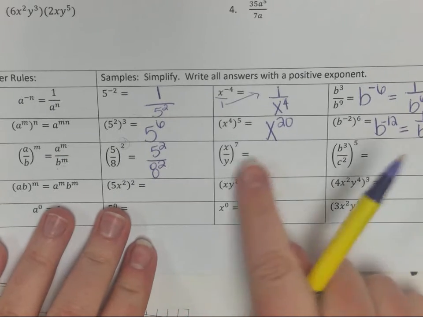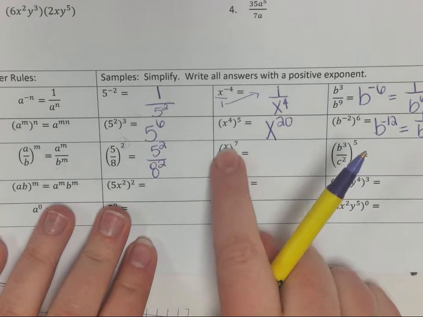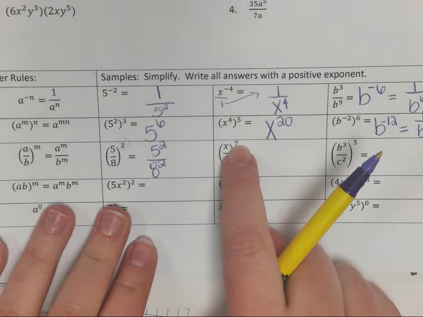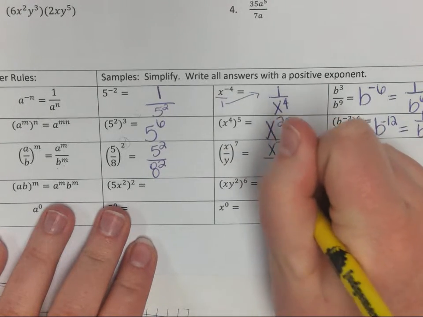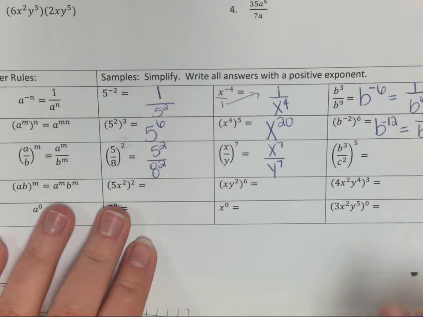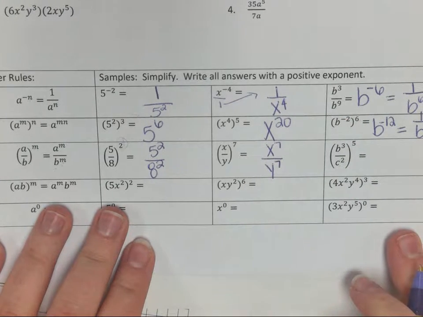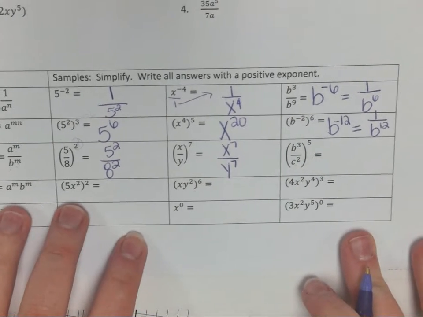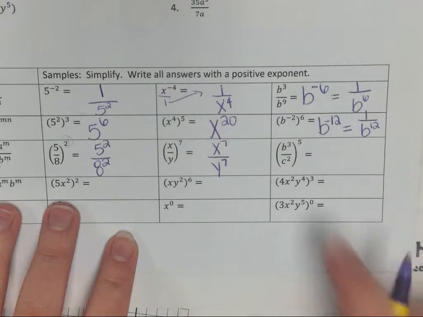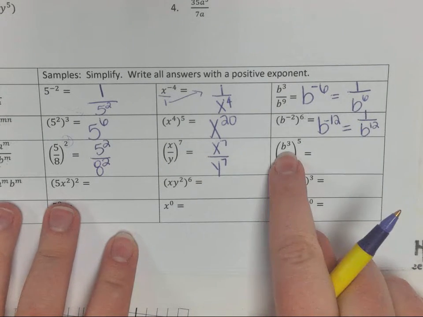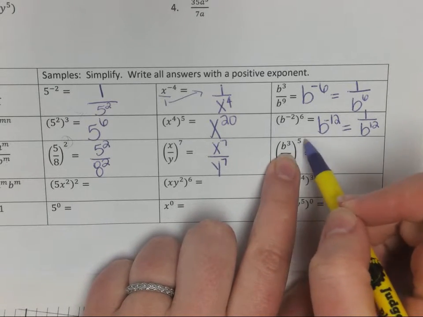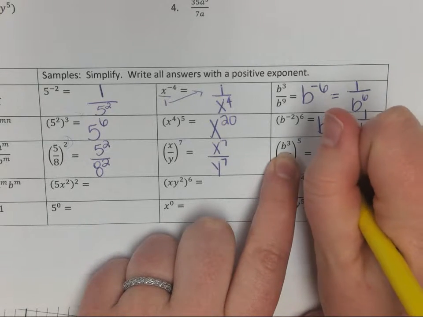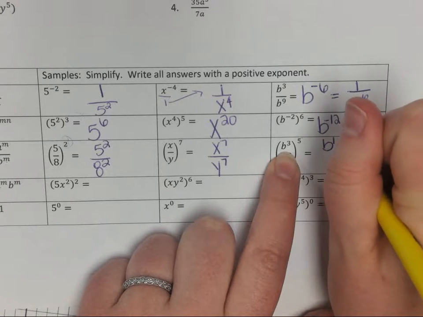Okay. Same here. x and y, x divided by y, there's a 7 on the outside. They both get that 7th power. So x to the 7th divided by y to the 7th. And then our last one, b is already being cubed. So we have b cubed to the 5th power. So what is that going to become? Good, b to the 15th.